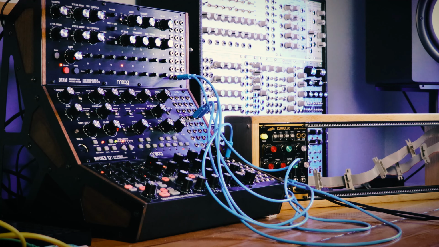So I had 4 sources of modulation coming out. I was using the triangle LFO of the mother. I was using the square LFO of the mother. And then I was also using the DFAM. You can see the sequencers going. And that's because I was using the pitch and the velocity to modulate things.